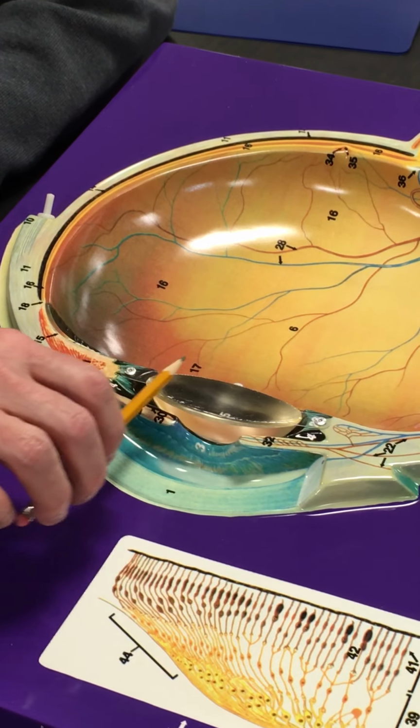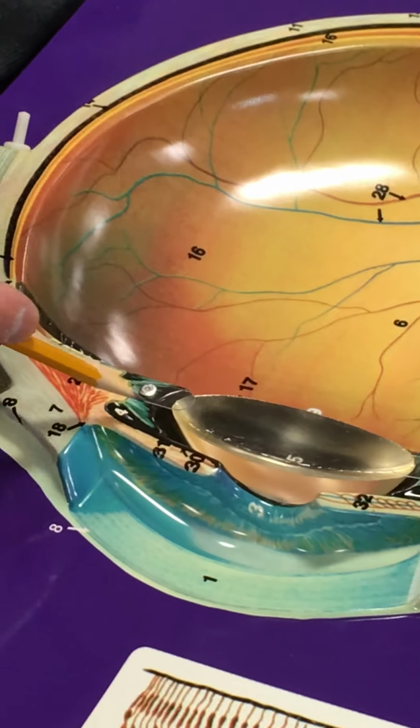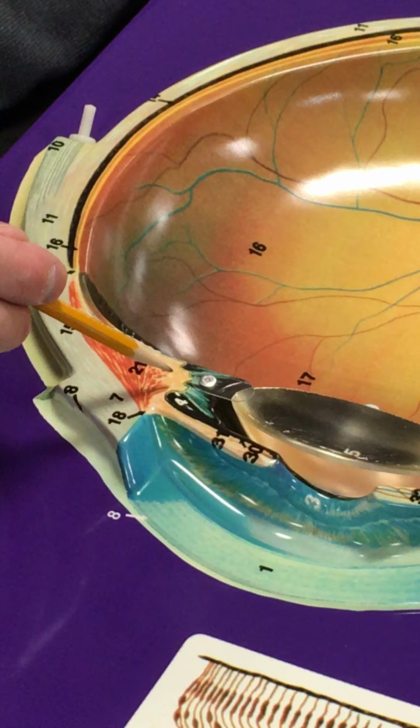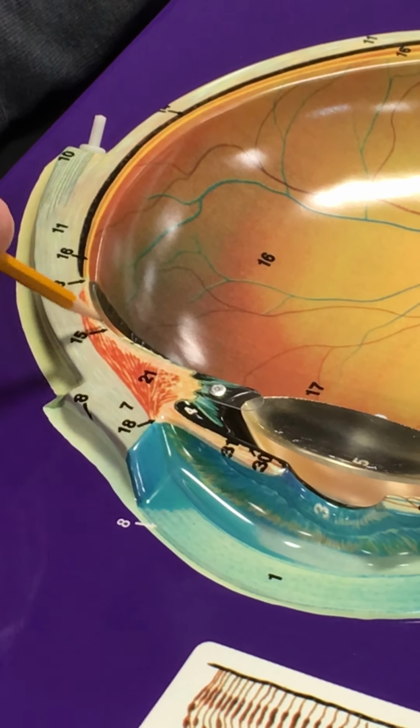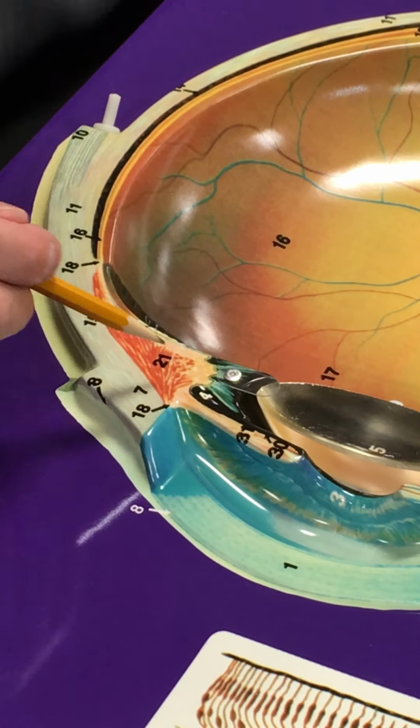So the lens is suspended by these suspensory ligaments that are attached to ciliary muscles in the ciliary body. So the ciliary body is all the muscles, but then there's each individual muscle.